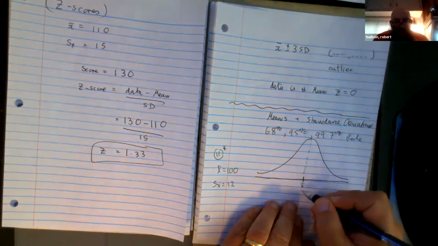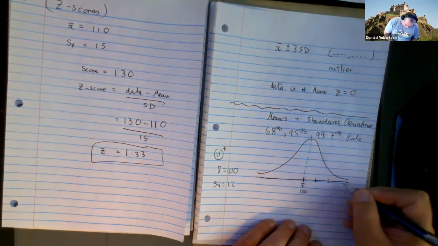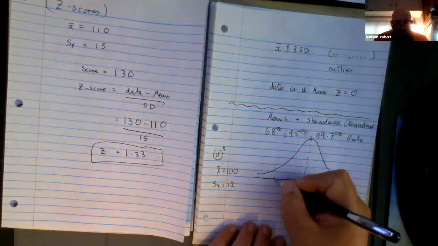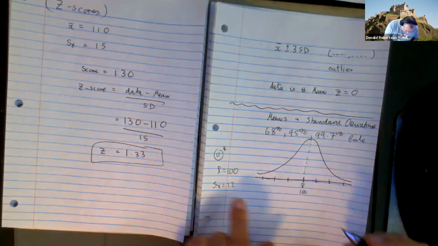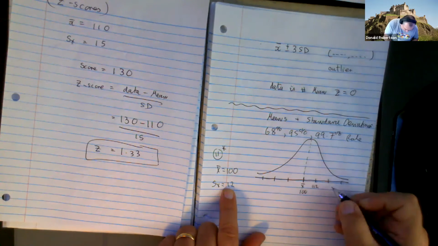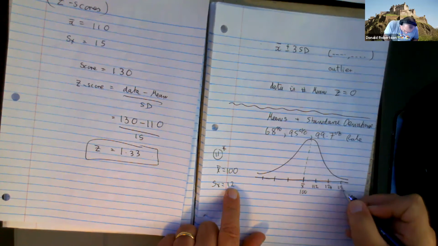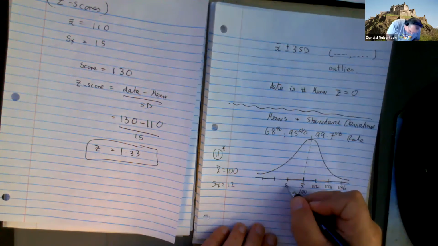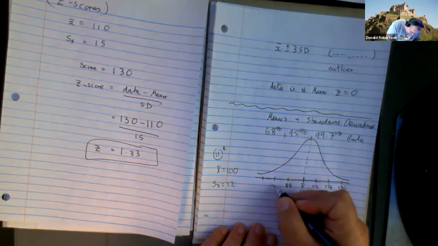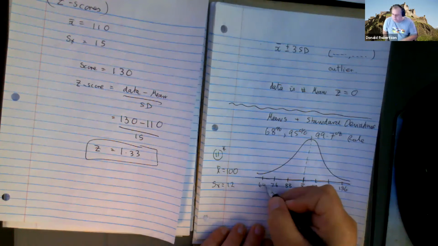It's 100. Great. And then you go 1, 2, 3 this side, and 1, 2, 3 that side. Remember building these? Now, one standard deviation would be 112. Then it'd be another 12, so that's 124. Then another 12, and that's 136. So be comfortable with those 3 numbers. Now, if you take away 12, you get 88. Take away another 12, you get 76. And another 12, you get 64. Are you happy with the other 3 numbers?